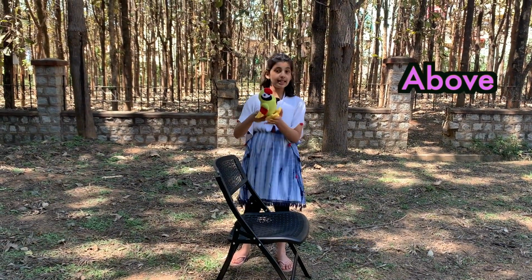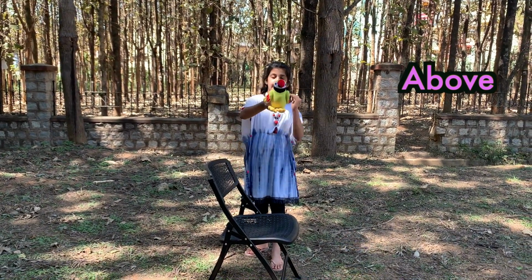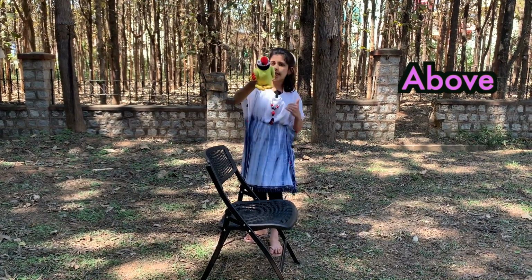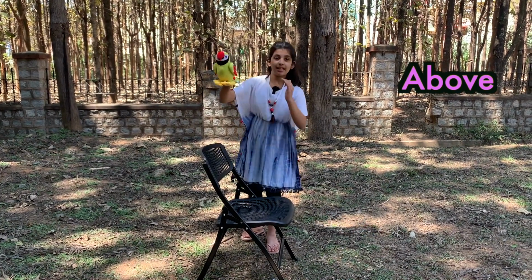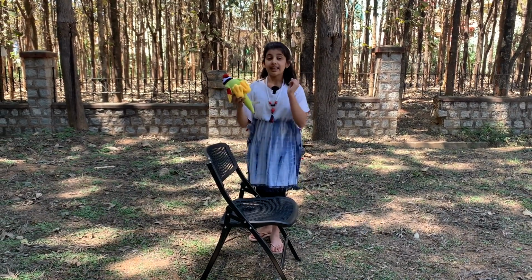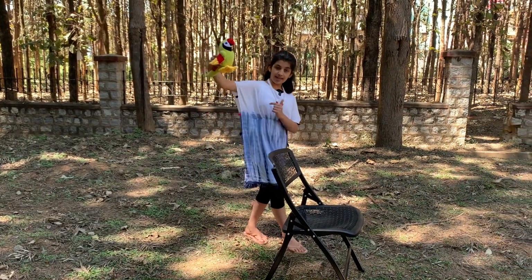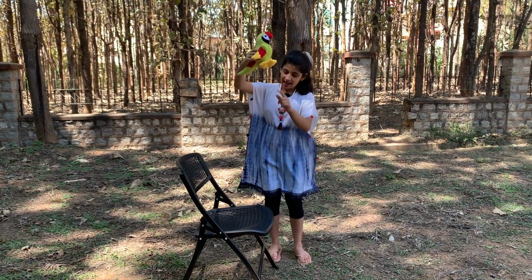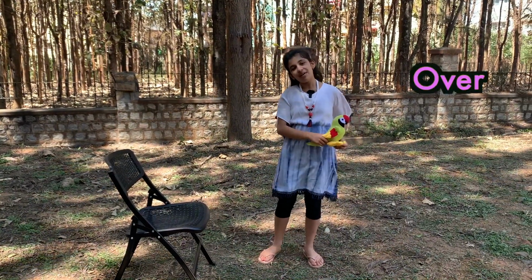There should be a height, but the object will not go from one side to the other side. Now, in the case of the bird flying like this and making a circle like this, the bird was not going from one side to the other side of the chair, but there was a height between the bird and the chair. So that's why I used the preposition above. And in the case when the bird was flying like this, the bird was going from one side to the other side of the chair, and there was a height between the bird and the chair. So that's why I used the preposition over.